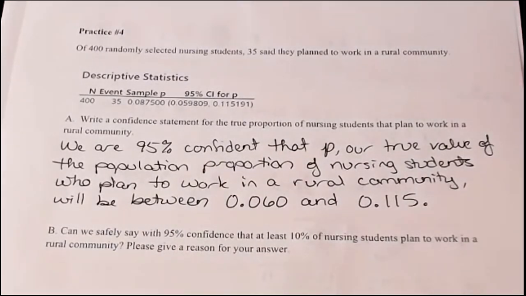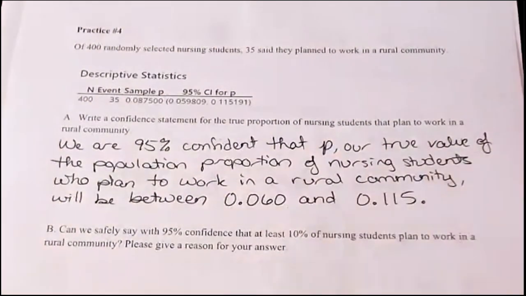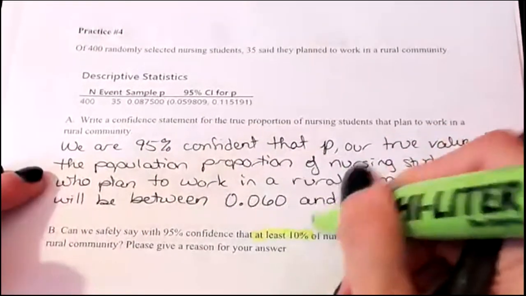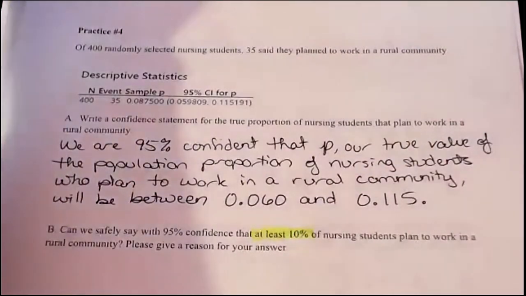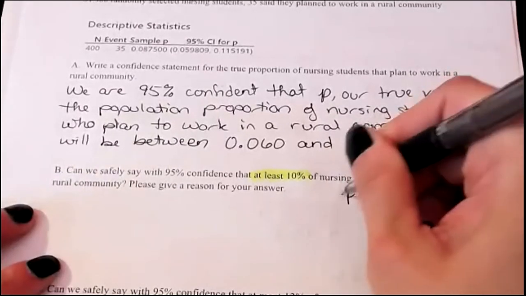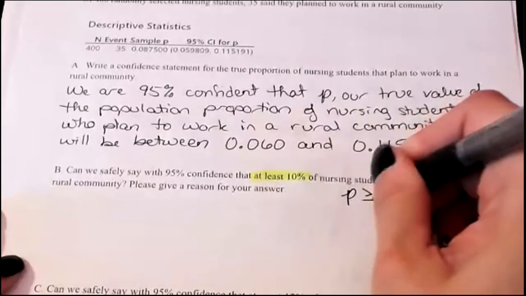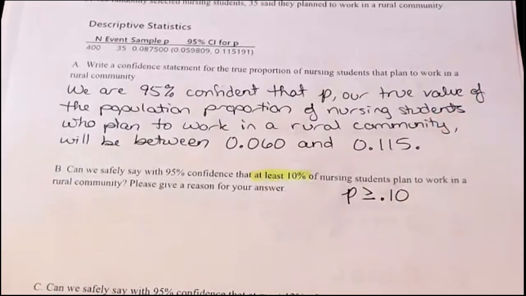The next thing it says, can we safely say with 95% confidence that at least 10% of nursing students plan to work in a rural community? How we're going to do this is we're going to write a statement that I think will help make things clear. So first off, let's highlight or underline at least 10%. So they're basically asking the question, is the true proportion at least, which means that value or greater, at least 10%?